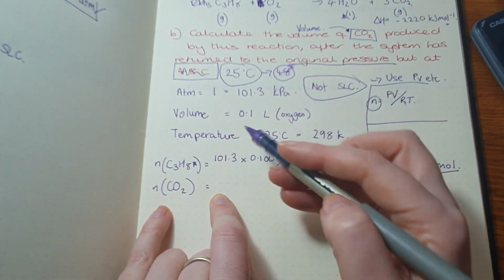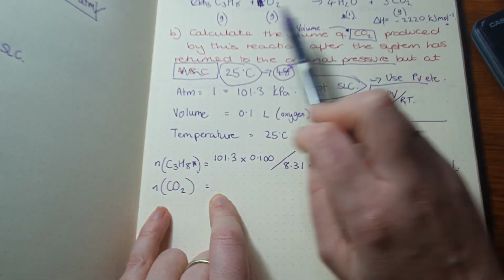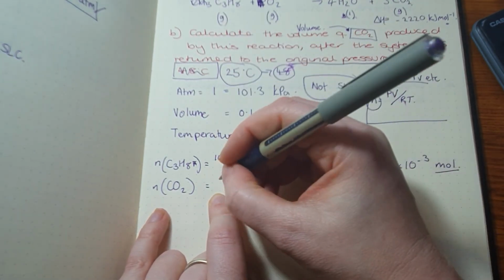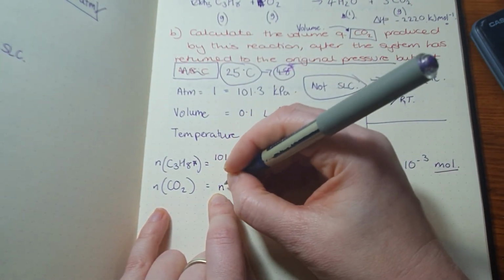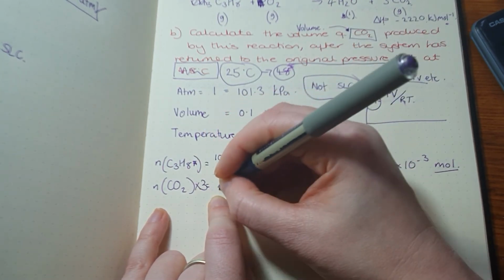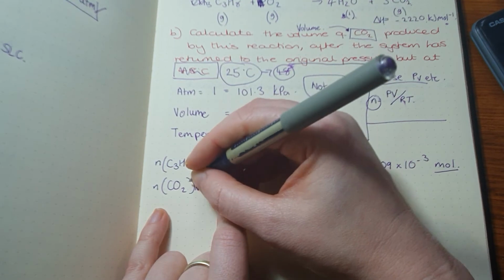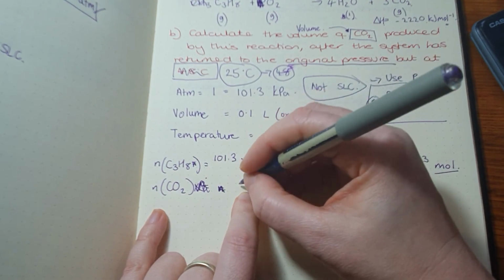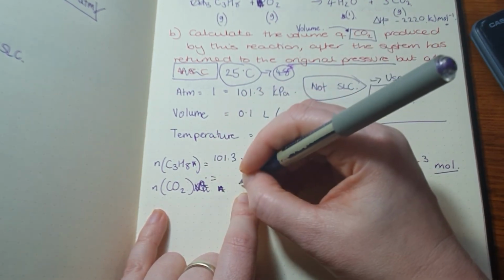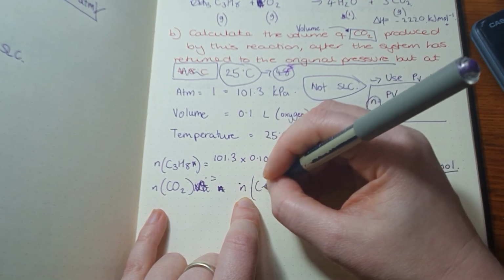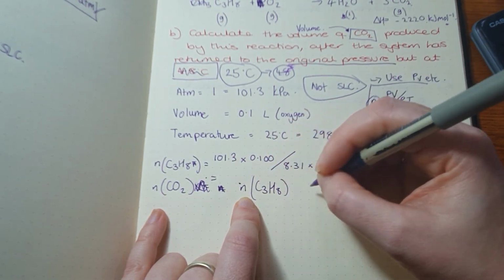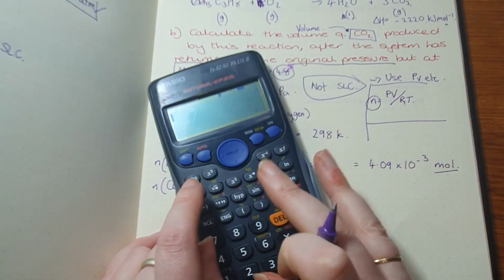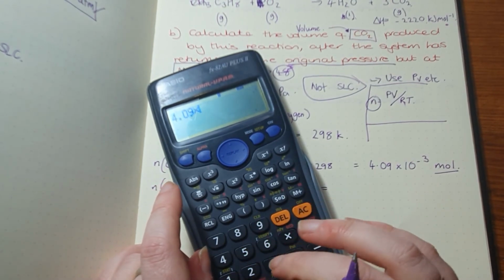Right, so we have 3 times as many of our carbon dioxide as we do propane. So we just have to times that by 3. Oh my lord, get proper amounts of sleep, and then you will be able to do maths questions. 4.09 times 3.